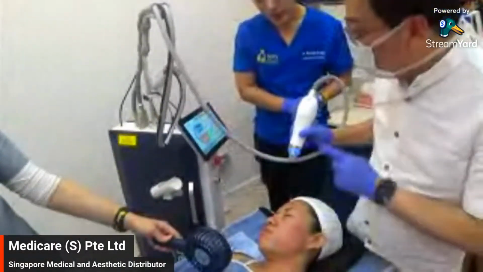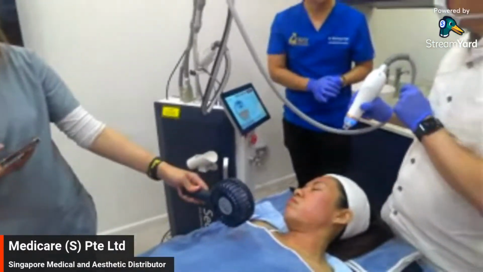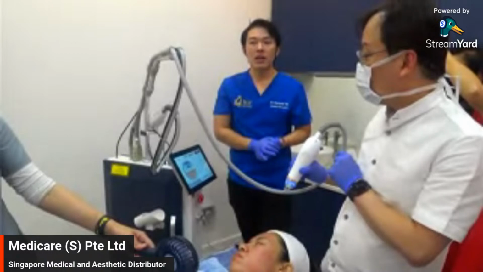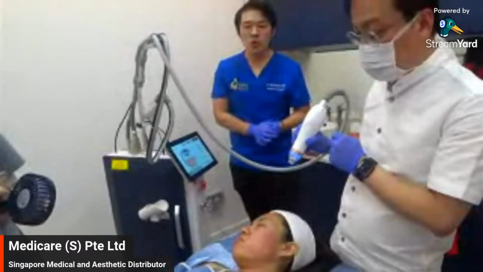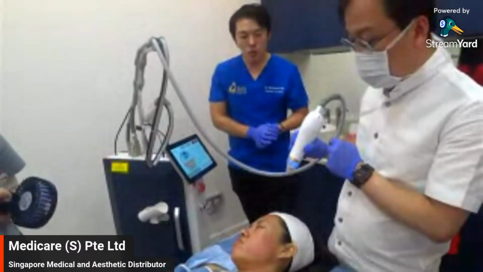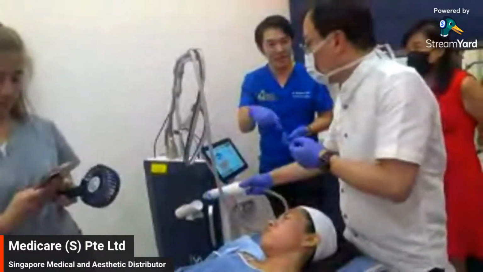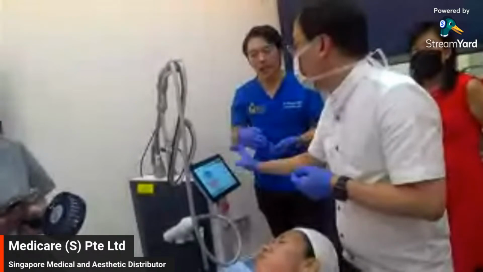About the cartridge, after about 1,000 shots it will start to degrade. Usually I use it once and keep it, and one month later, I use it again. Usually I do single use.